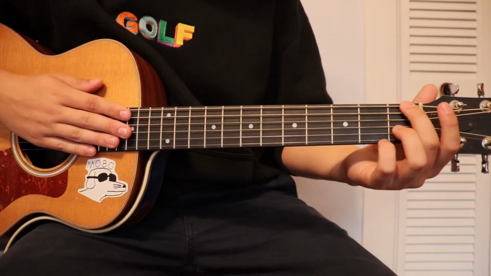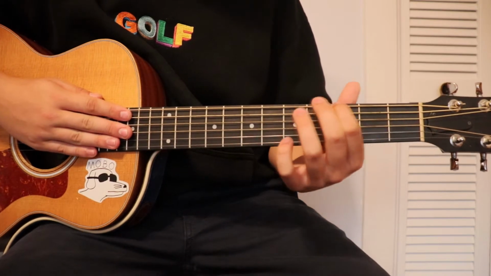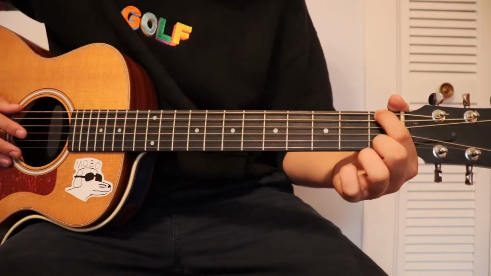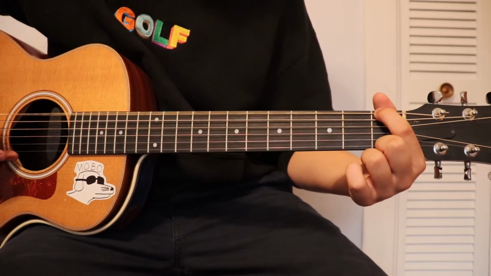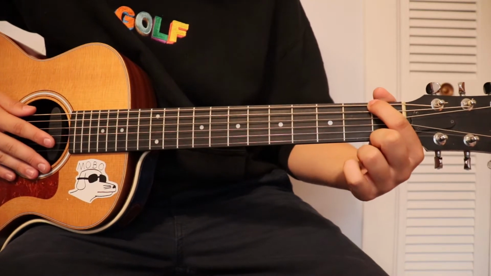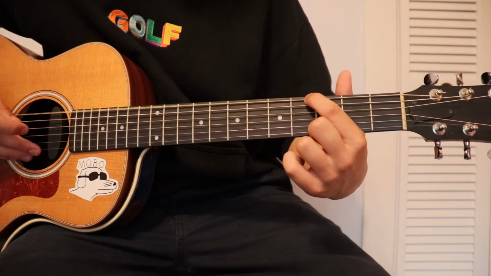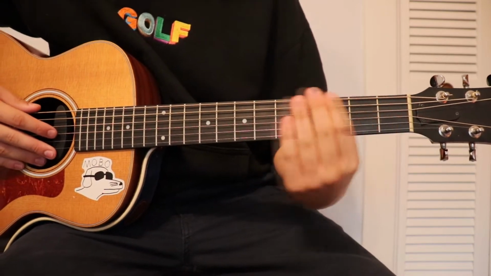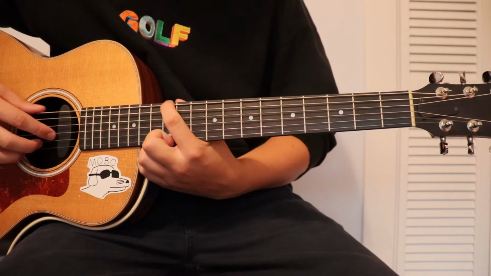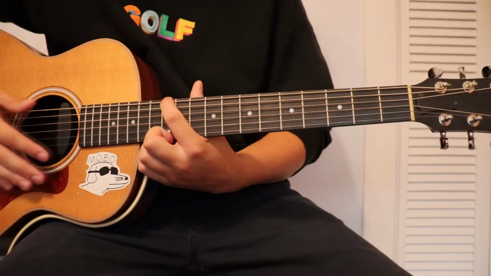For each chord or note that you play, the higher the fret, the higher the note. On fret 1, it's pretty low. Then if I move up to fret 2, it gets a little higher. Fret 3, 4, 5. So the higher up the fretboard you play the chord or the note, the higher the key.